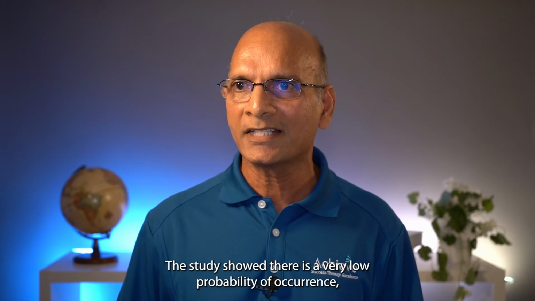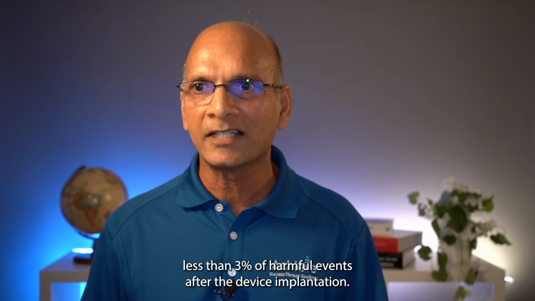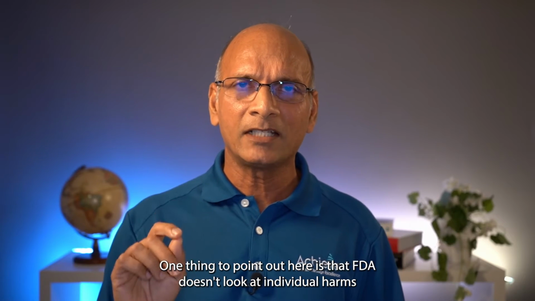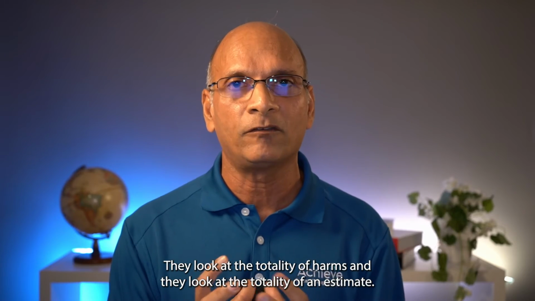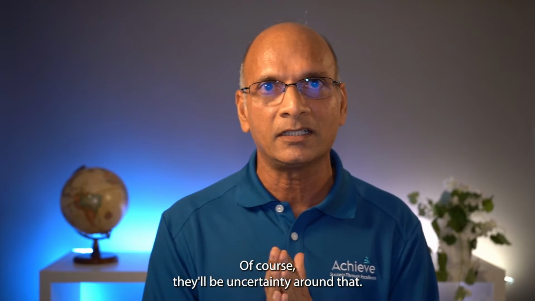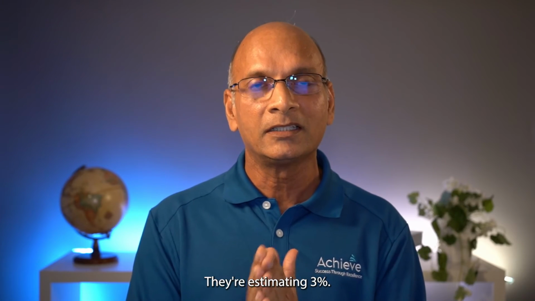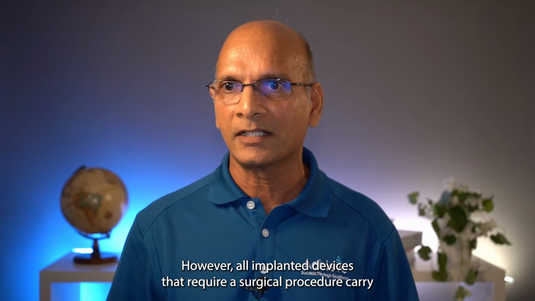Now let's look at the risks. The study showed there is a very low probability of occurrence, less than 3%, of harmful events after the device implantation. One thing to point out here is that FDA doesn't look at individual harms at this stage. They look at the totality of harms and they look at the totality of an estimate. Of course, there'll be uncertainty around that. So it gives you an example. They're estimating 3%. However, all implanted devices that require a surgical procedure carry their own risks.